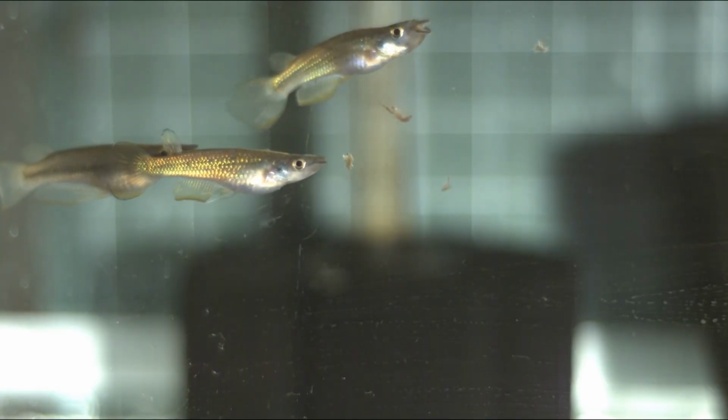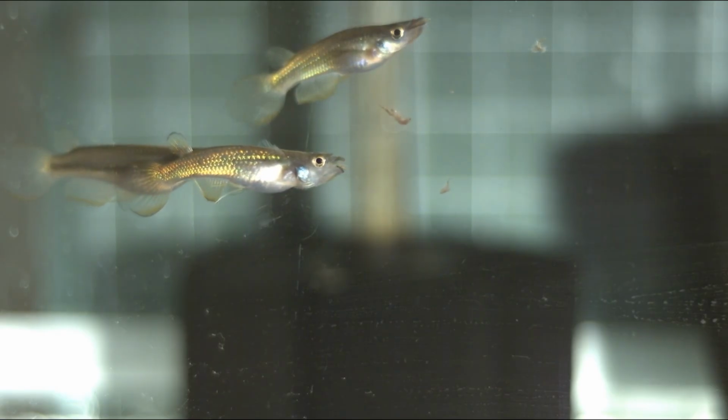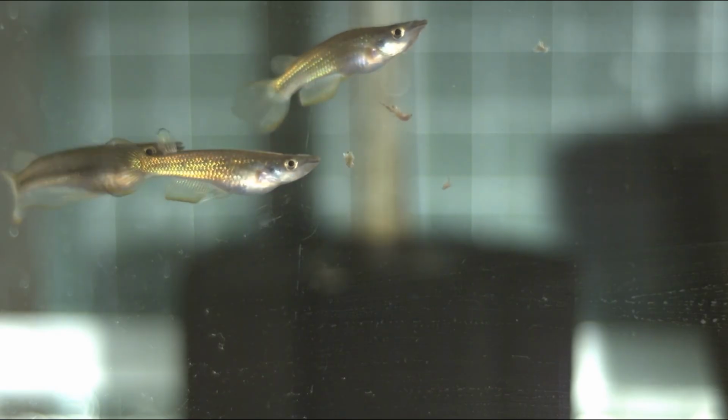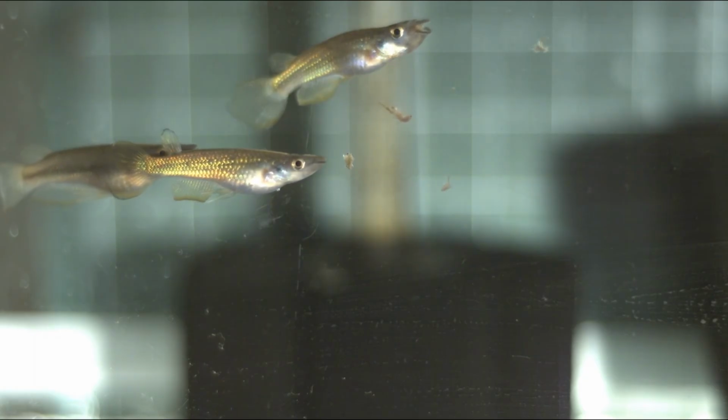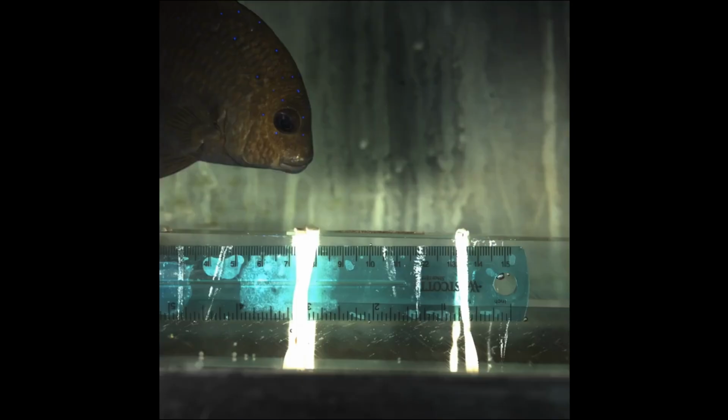So for most fishes, when they're capturing prey, teeth aren't going to be playing that much of a role. In this case, you can see that this killifish, as it's feeding on this brine shrimp, the jaws are protruding forward, but the teeth are not actually really contacting that prey.